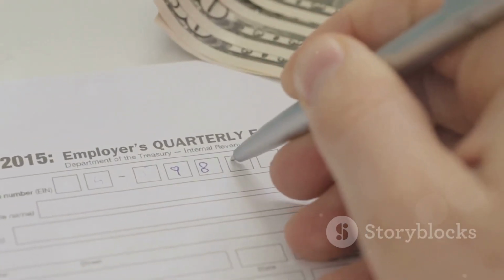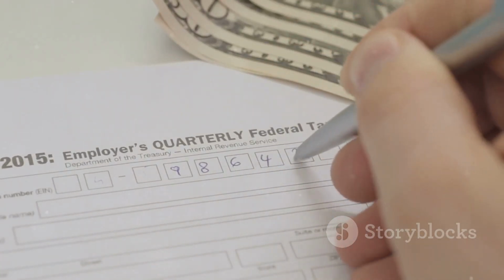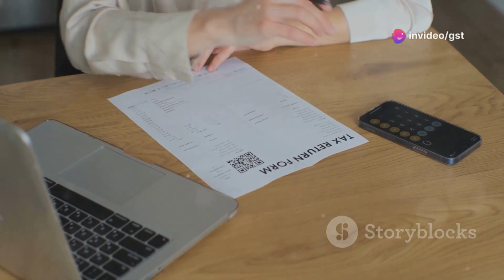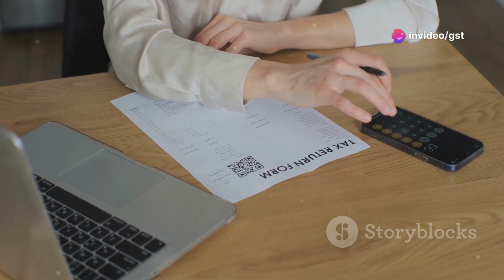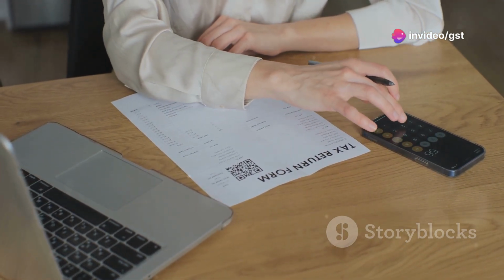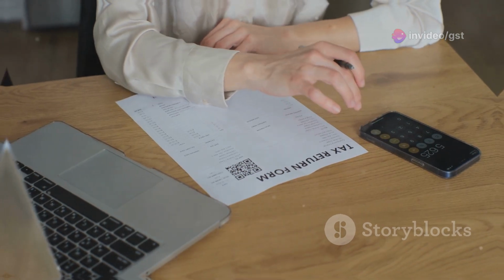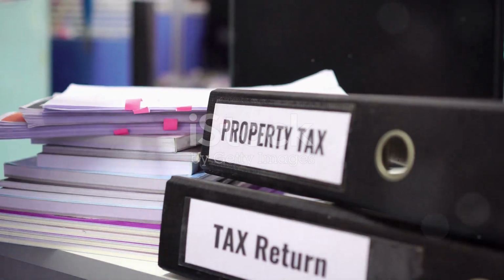Claim TDS in income tax return. When filing your income tax return, you can claim the TDS based on the corrected Form 16A and the details reflected in Form 26AS.